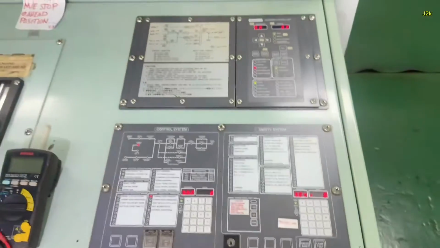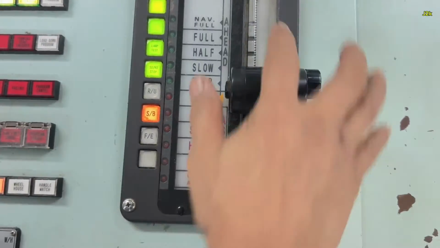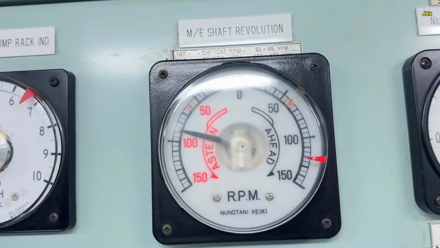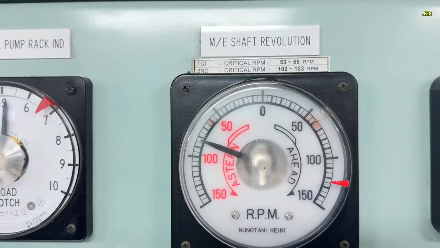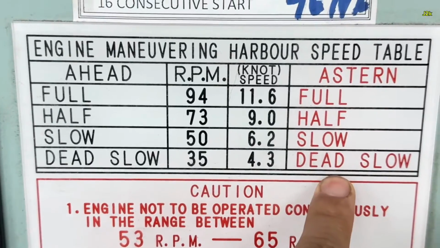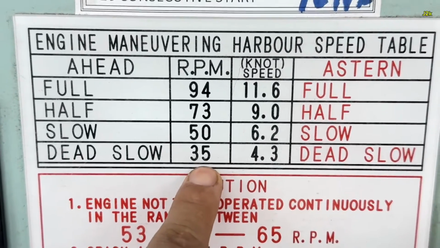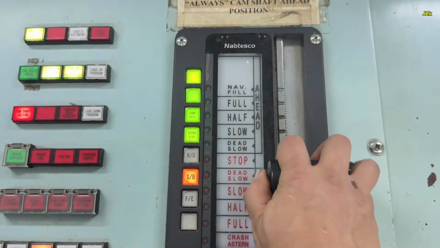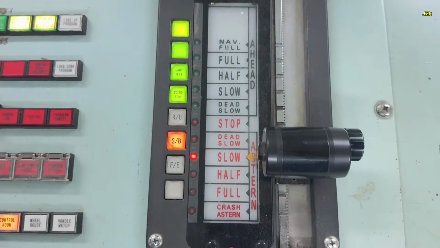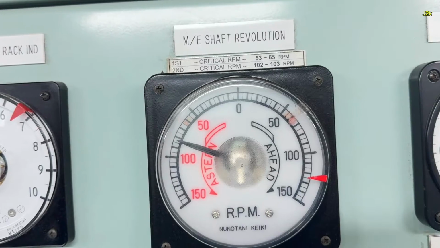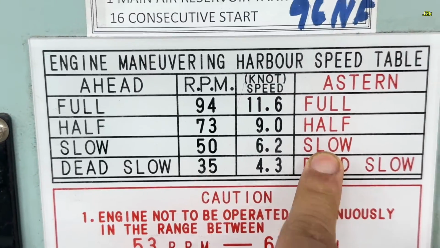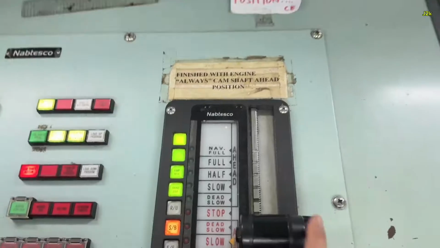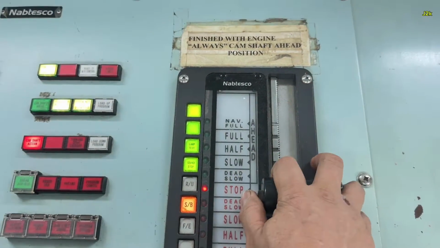And now we have to carry out the engine test. Dead slow astern: the RPM is fluctuating between 82 and 85. Dead slow astern must be 35 RPM only. Slow astern: the RPM is the same, 82 to 85 fluctuation. Slow RPM, dead slow must be 50 RPM. Now you have to stop the engine.